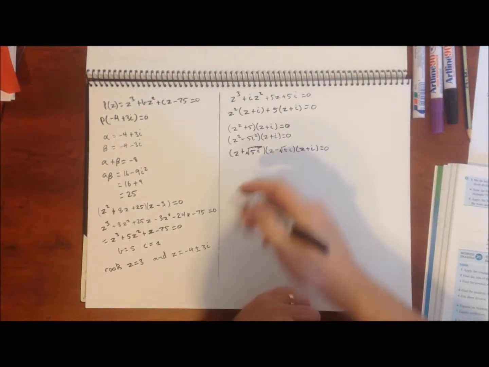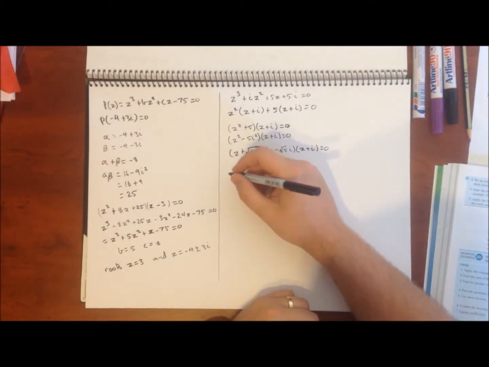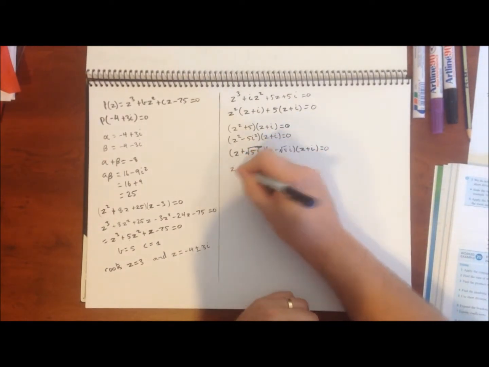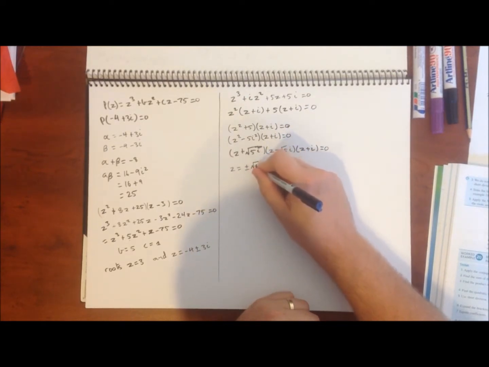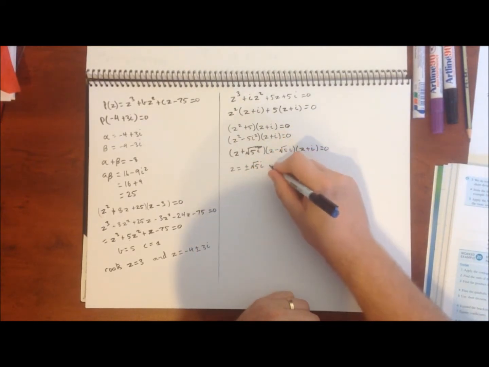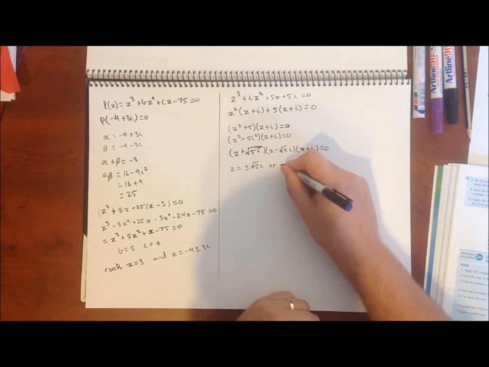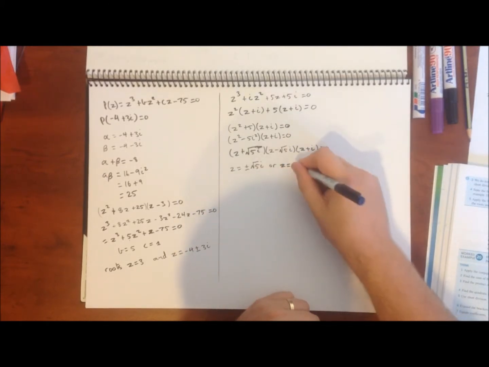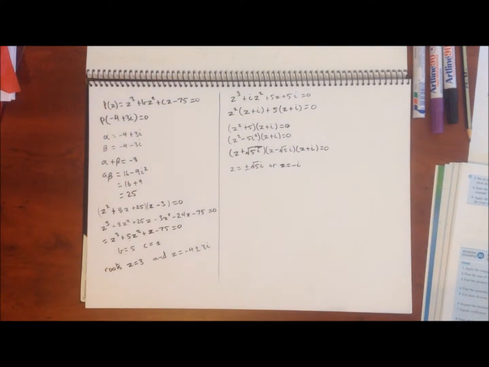Then we can simplify that and say z equals plus or minus square root of 5i, or z equals negative i from our null factor law.